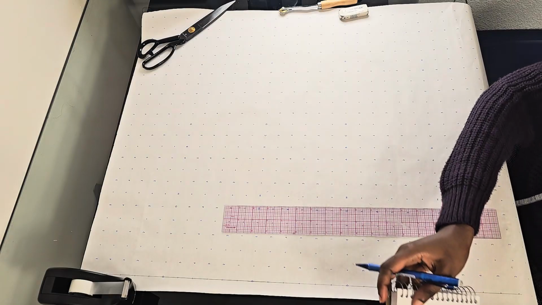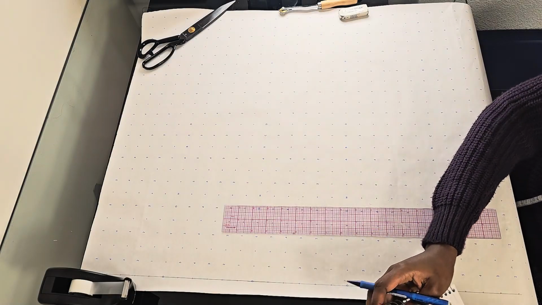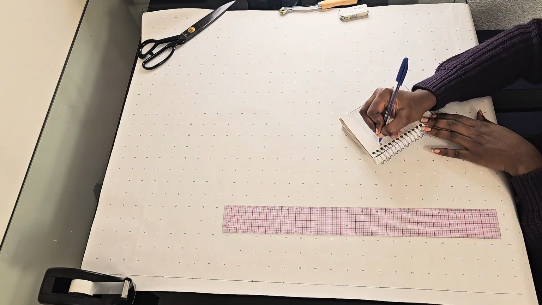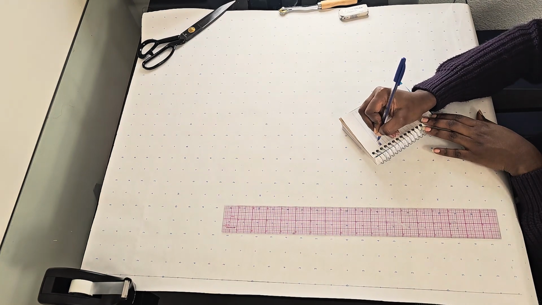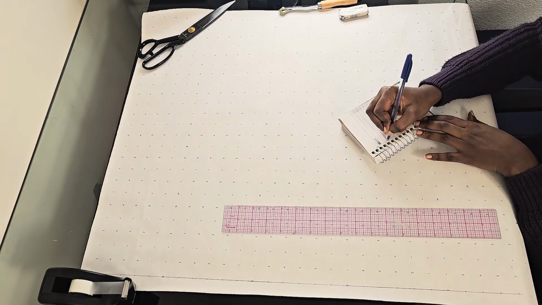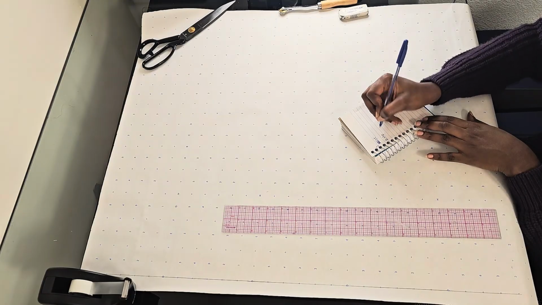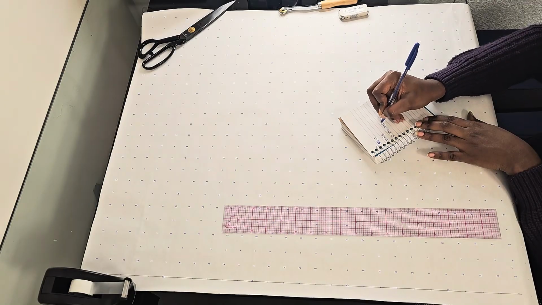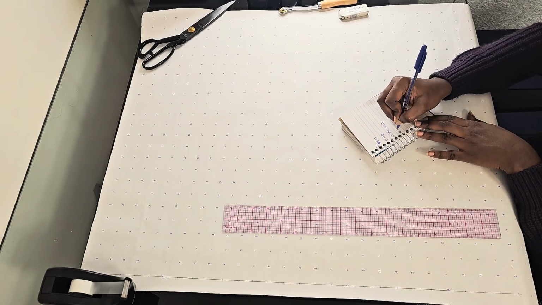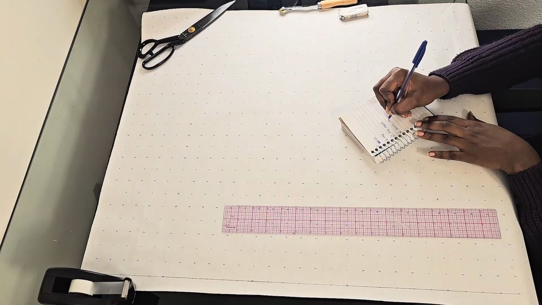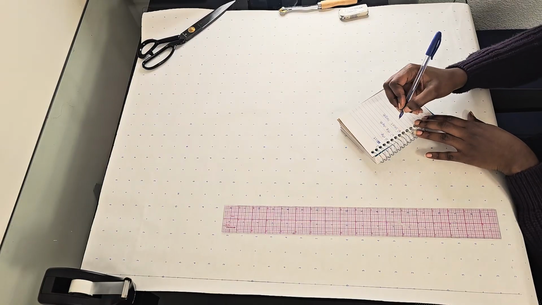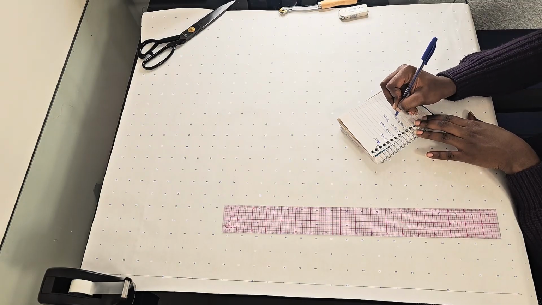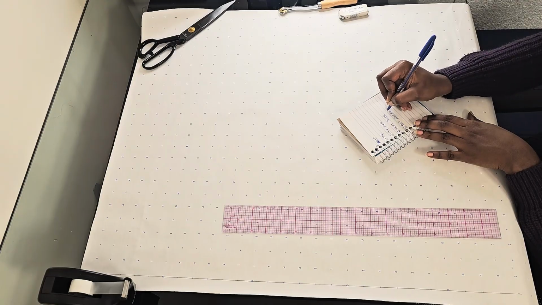The measurements that we need, like I mentioned, we need our waist measurement, our hip measurement, hip depth, skirt length, and bust point to bust point.